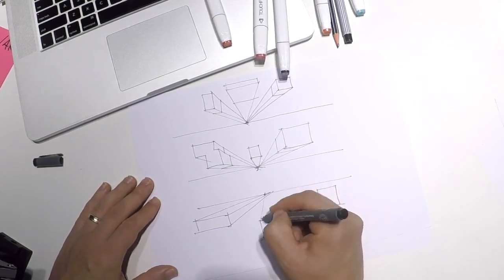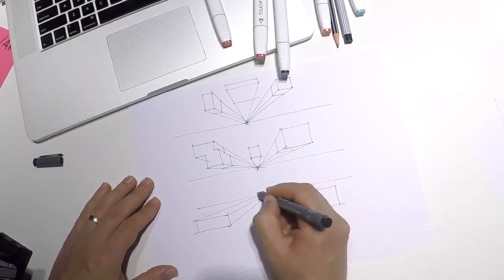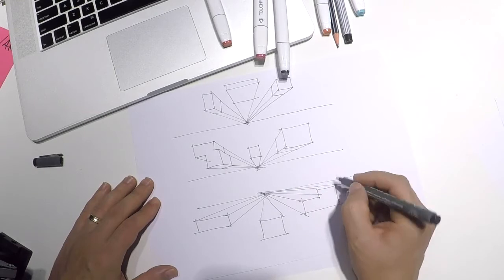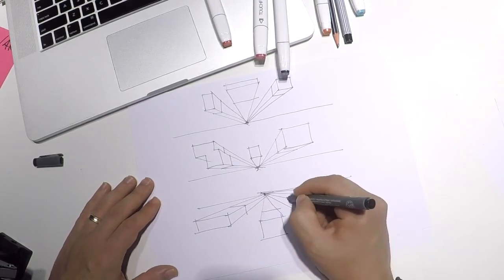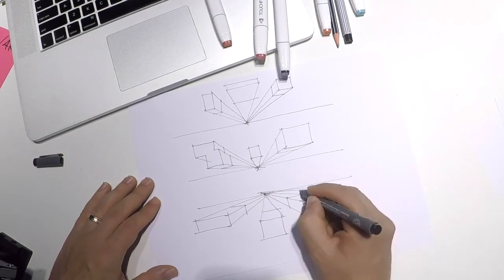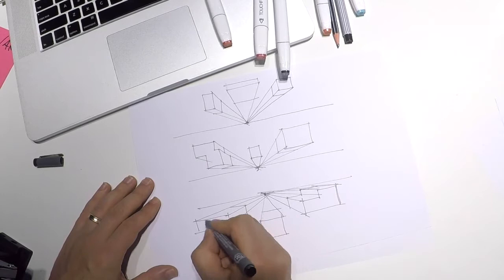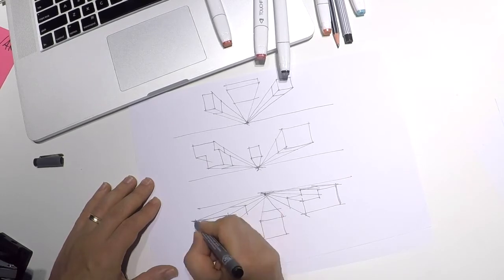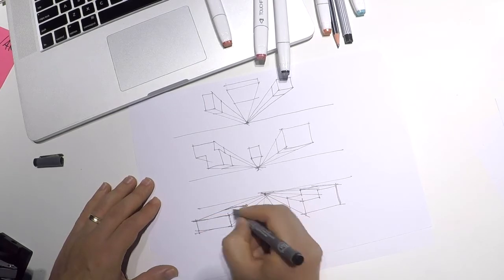You will see the top surface of the block or cube, and when you put them above the horizontal line, we will see more of the bottom surface of the object. So they are kind of floating above the ground surface.